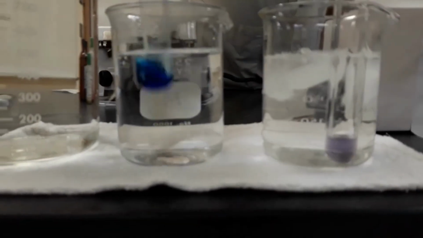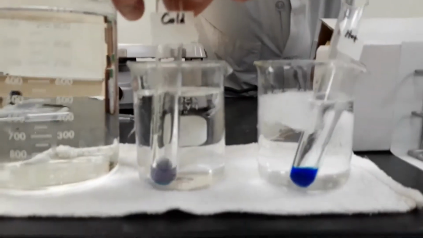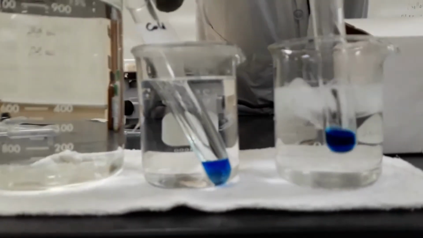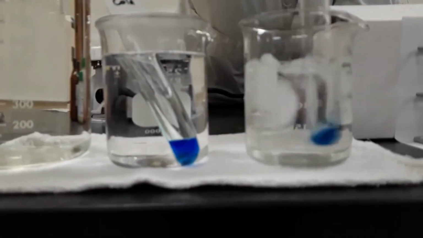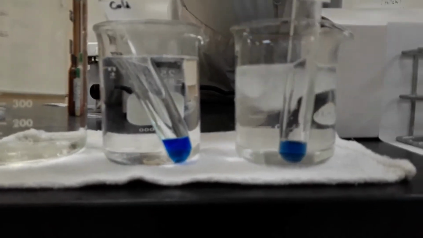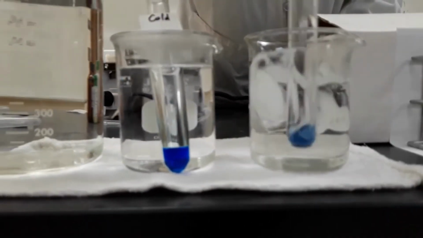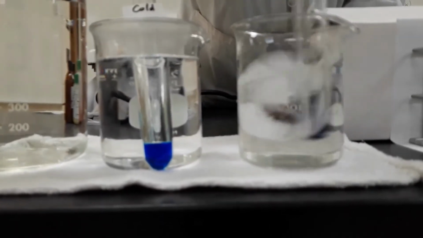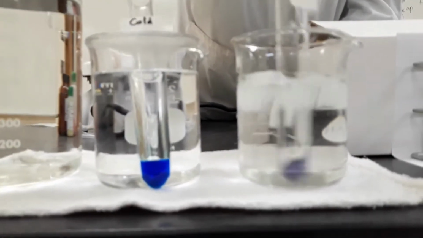Okay, so what we will do is we will change test tubes, and the temperature change from cold to hot is quicker. And so we see that the pink one turned blue in the hot water bath, and the blue one is getting lighter, and eventually will turn pink. Pause.